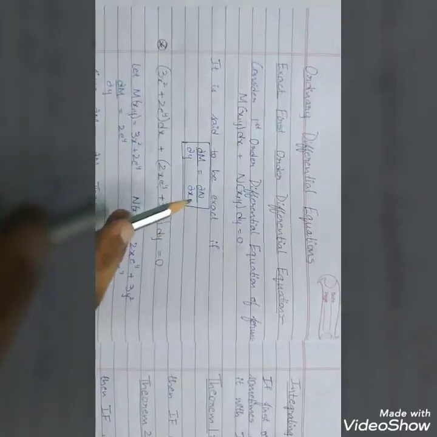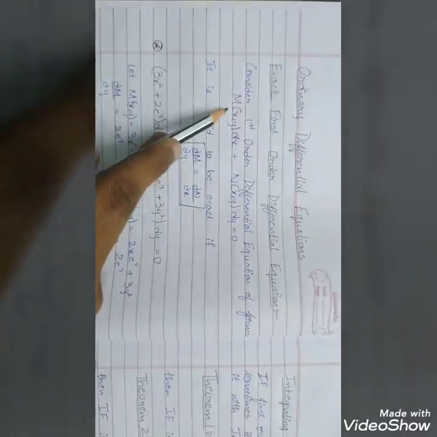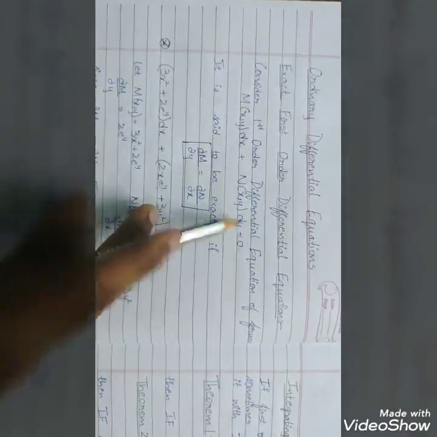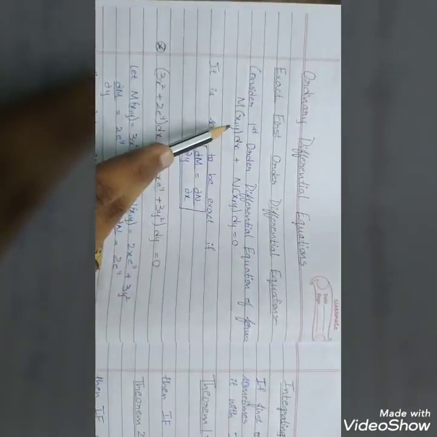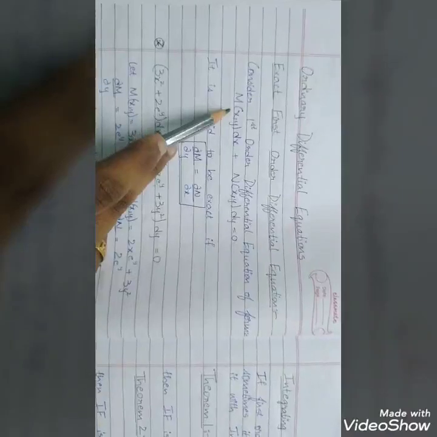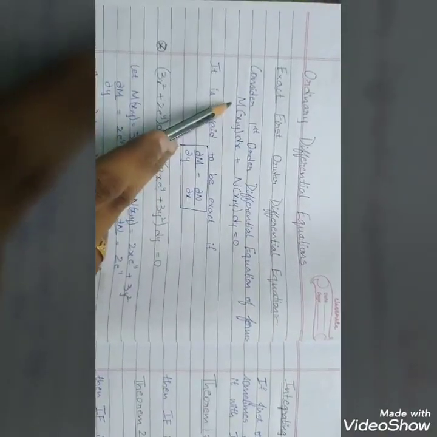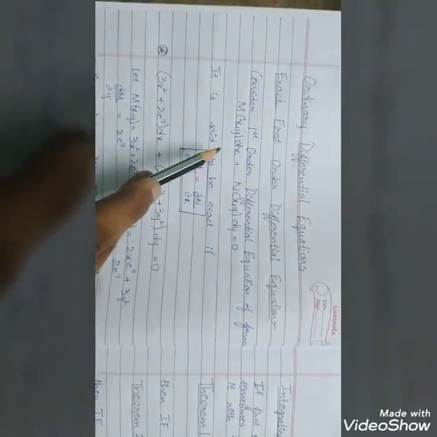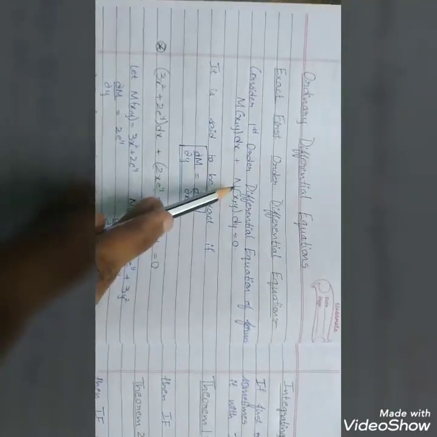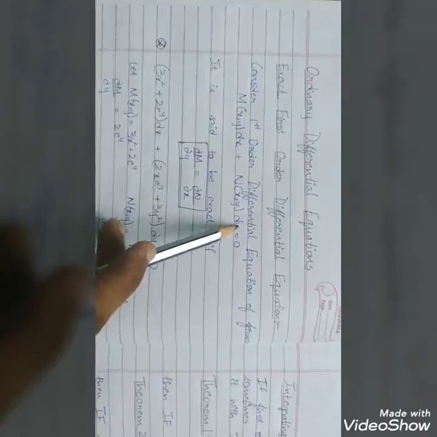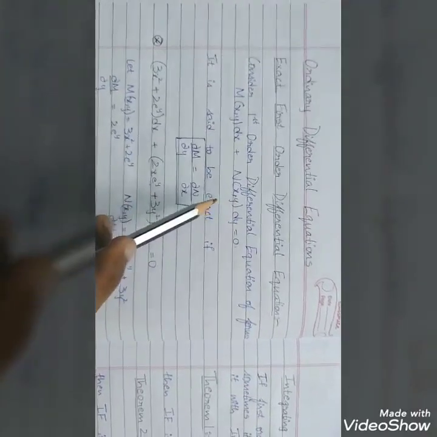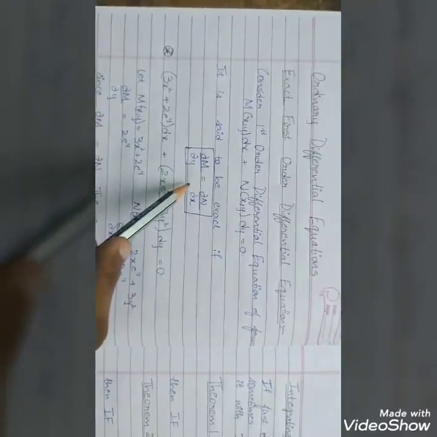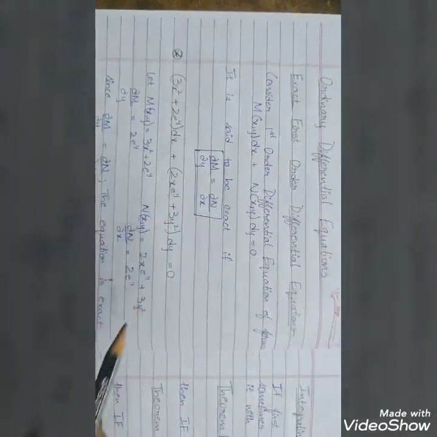In this, one thing we have to remember is that M is associated with dx and N is associated with dy. Therefore, we have to differentiate it with the opposite variable, that's ∂M/∂y. Here you can see dx, so we have to differentiate it with the opposite one. Similarly for N, it's associated with dy, so we have to differentiate it with respect to x. If this condition is satisfied, the equation is said to be exact.